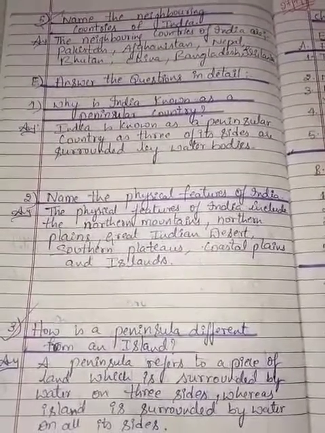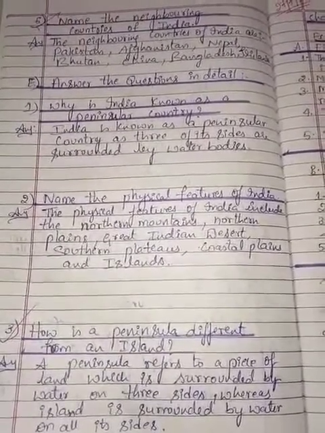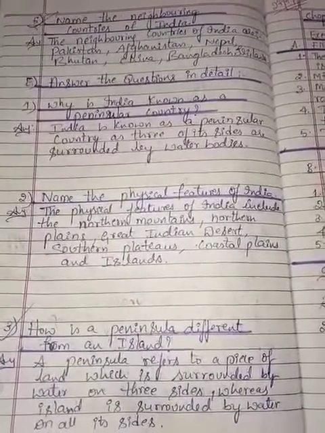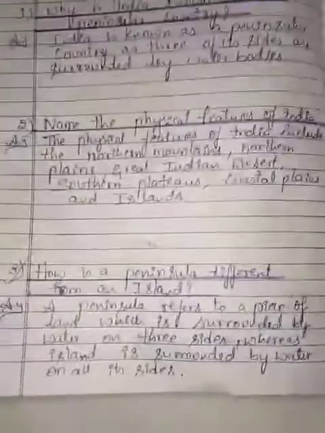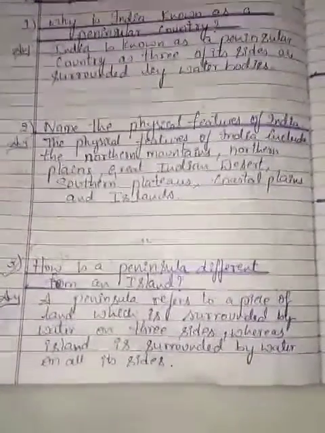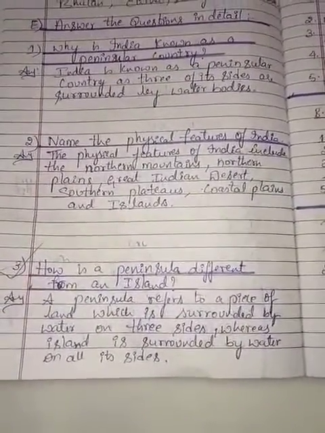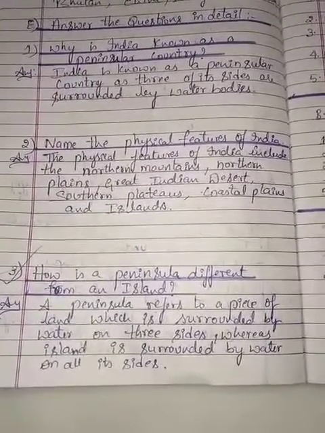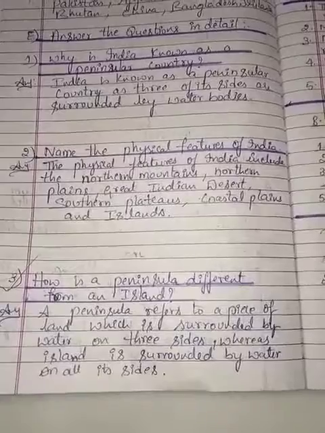Name the physical features of India. The physical features of India include northern plains, Great Indian Desert, southern plateaus, coastal plains, and highland. How is a peninsula different from an island? A peninsula refers to a piece of land which is surrounded by water on three sides, whereas an island is surrounded by water on all its sides.